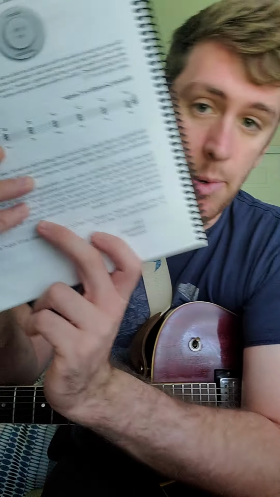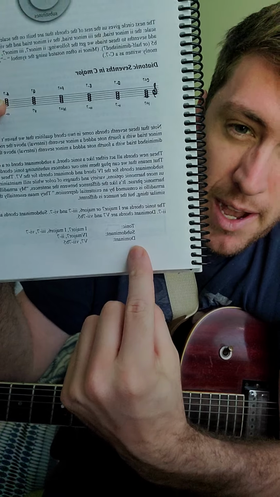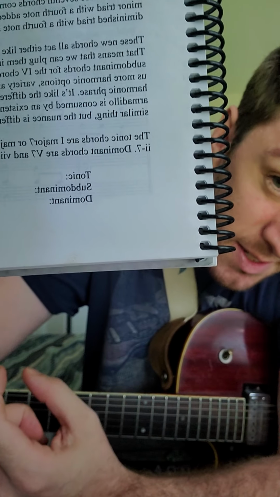So to make it extremely simple, the Berkman book talks about tonic, subdominant, and dominant chords. We don't need to know about that. Tonic is your 1, subdominant is your 4, and dominant is your 5.